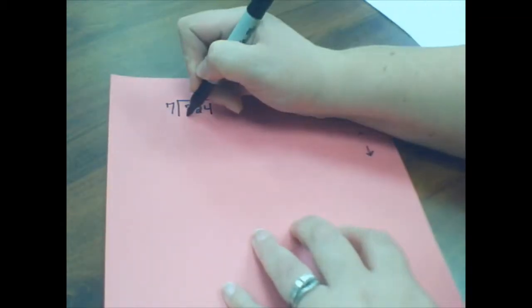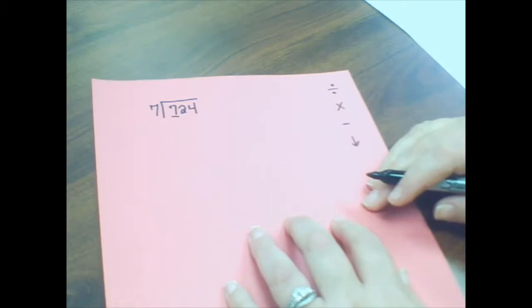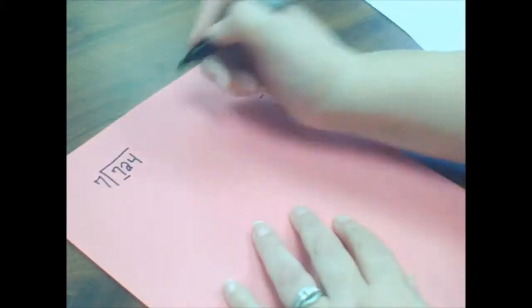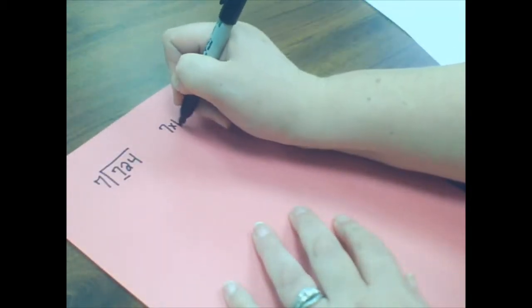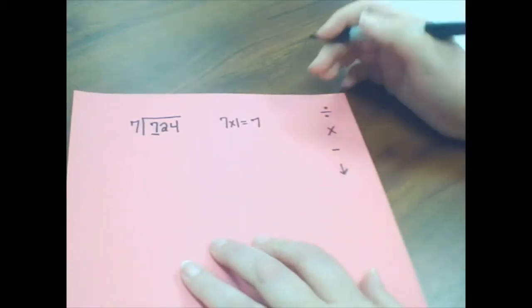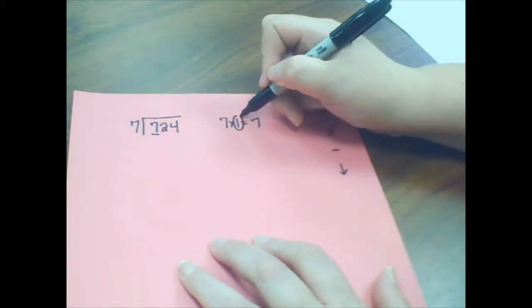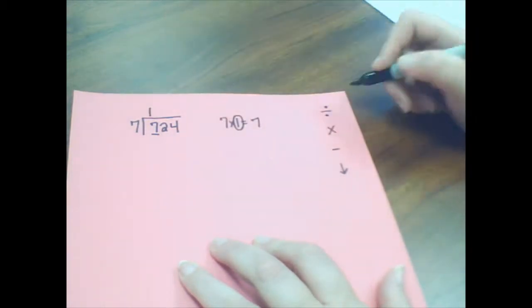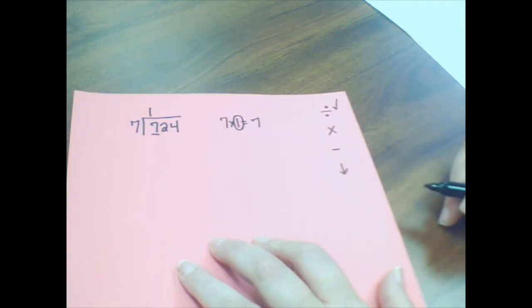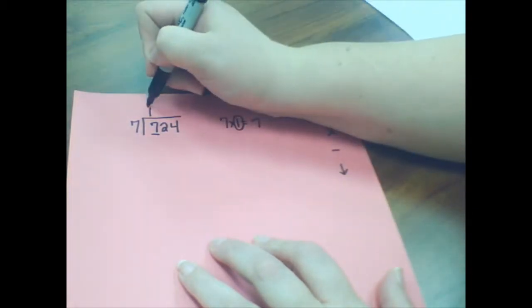724. Okay, so I look here first. Can 7 go into 7? Well, I've got to write my facts. 7 times 1 is 7. So I know that 7 can go into 7 one time. And I put that above the 7. I just divided. Now I need to multiply down.